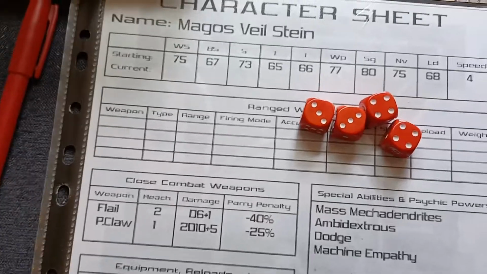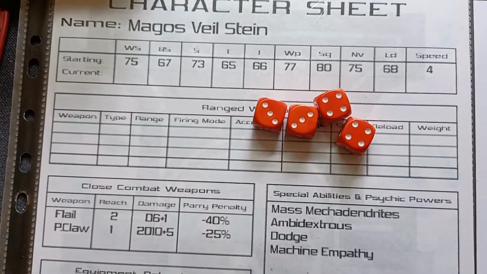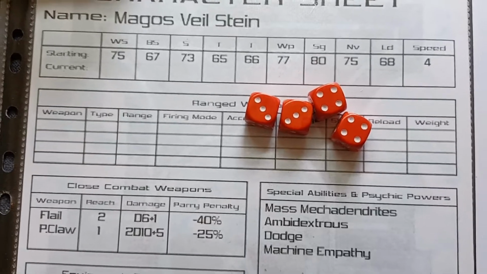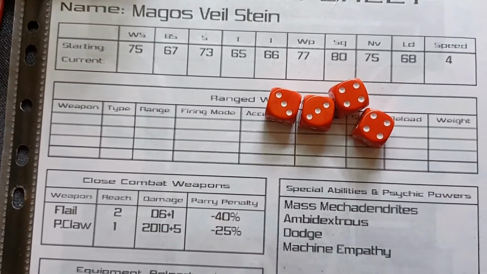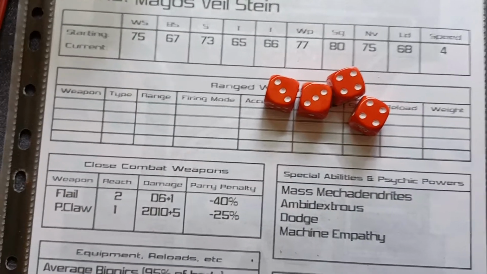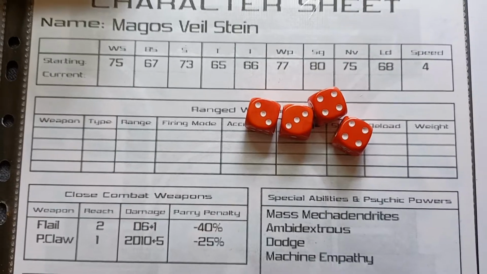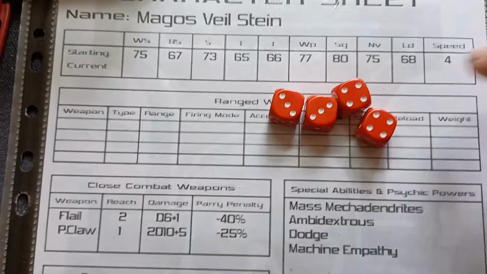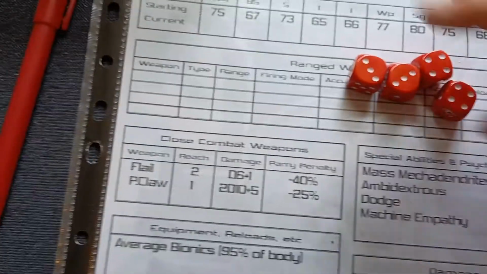There are various rules, and the Inquisitor game itself is not very set up to follow rules. You adapt the rule set to fit the situation. But rules as written, you have speed 4, so up to 4 actions. You declare up to 4 things you'd like the character to do.